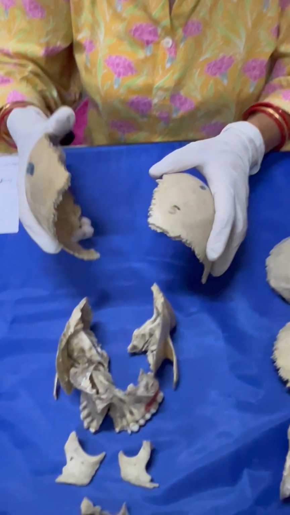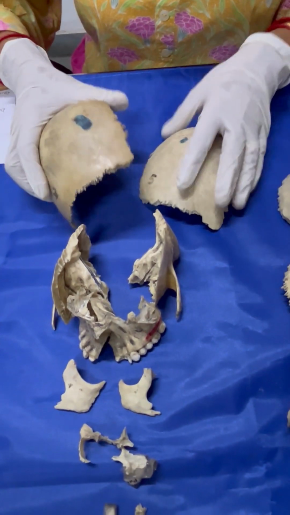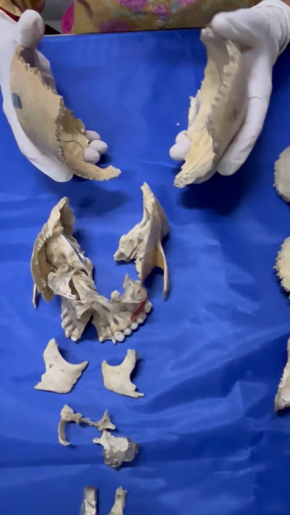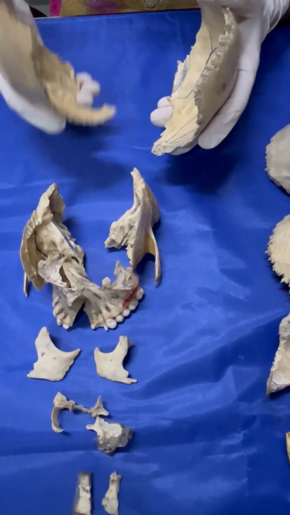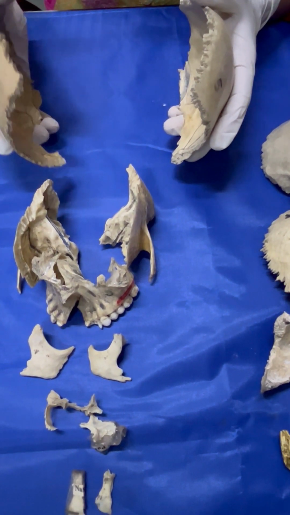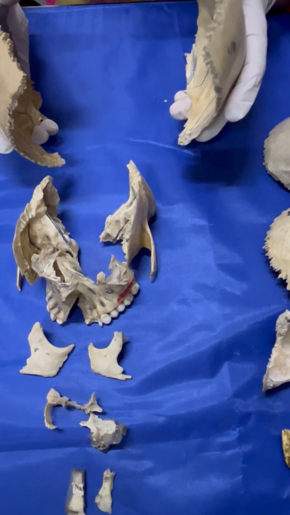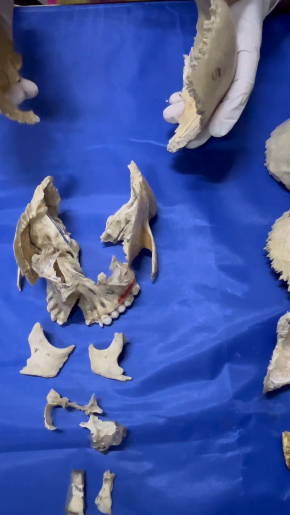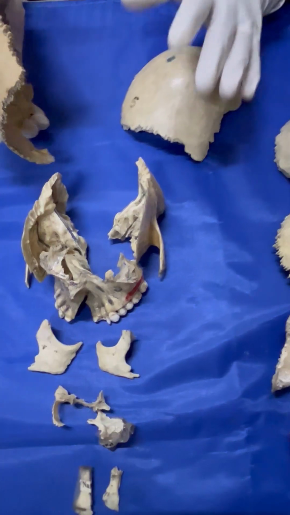So this belongs to the left side and this belongs to the right side. And now when you study or discuss, you should always hold the right parietal bone in the right hand, and the left parietal bone in the left hand.